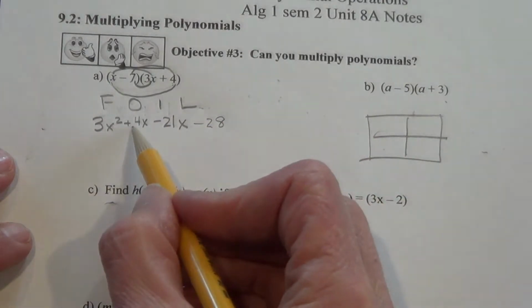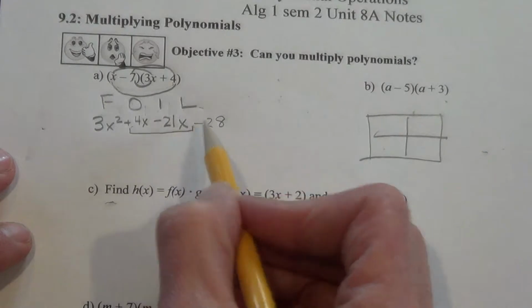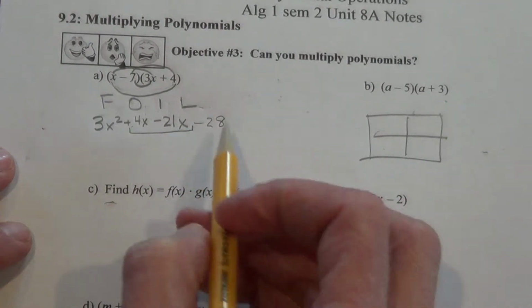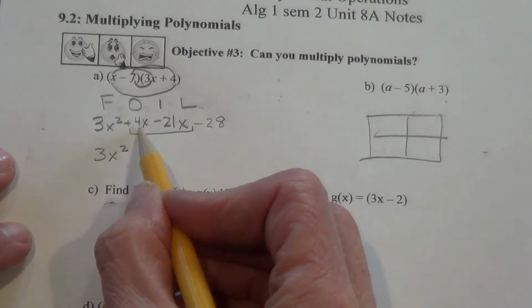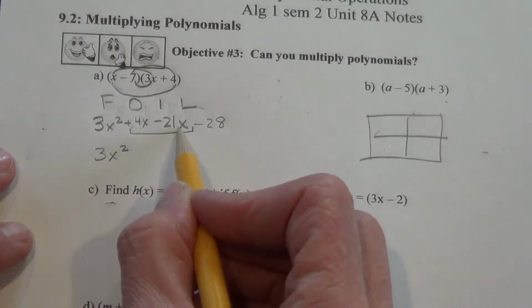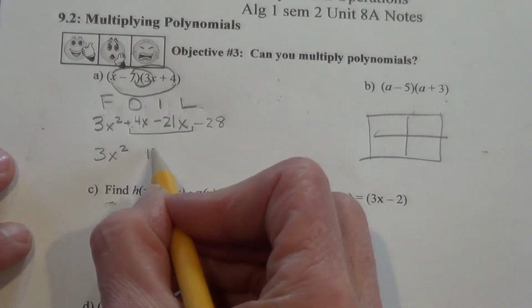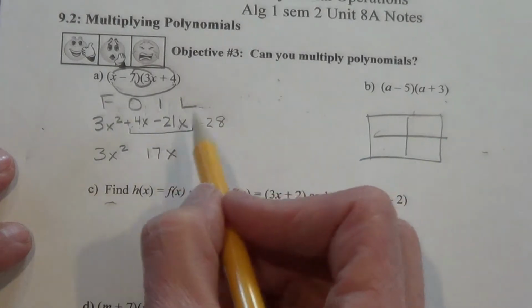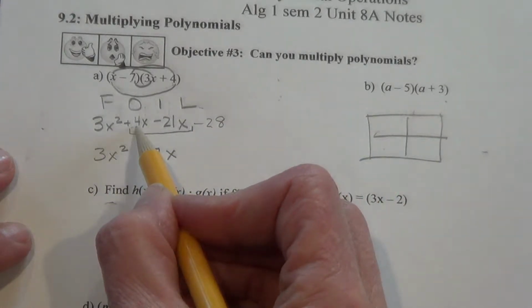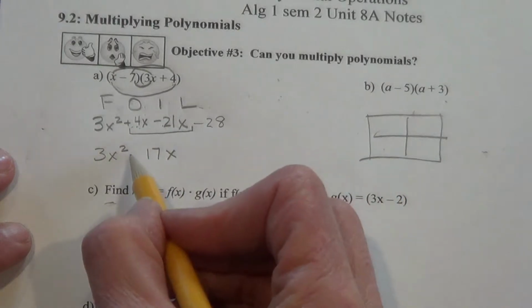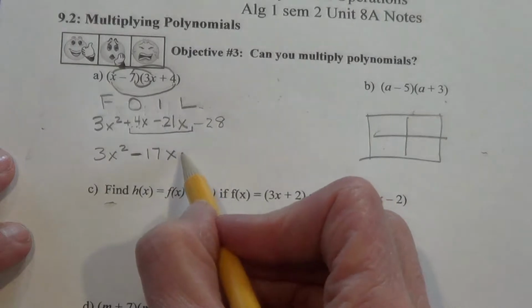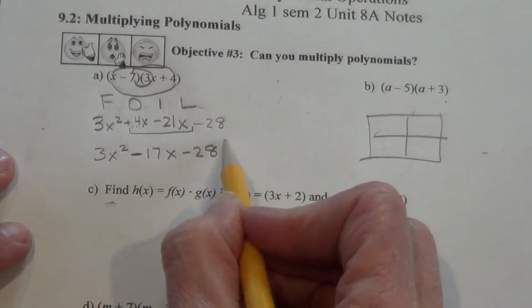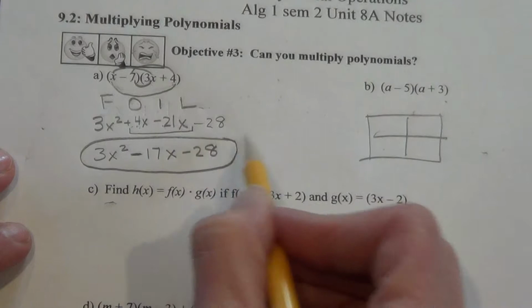Now typically what occurs is these middle two terms can be combined because they'll be like terms. So 3x squared, a positive 4x and a negative 21x. You're going to subtract because they're opposite signs. So that would be 17x. The 21 is farther from 0 than 4 and it has a negative. That makes that a negative in the answer. Then we bring down the negative 28. There's no further like terms, so we circle that as our final answer.